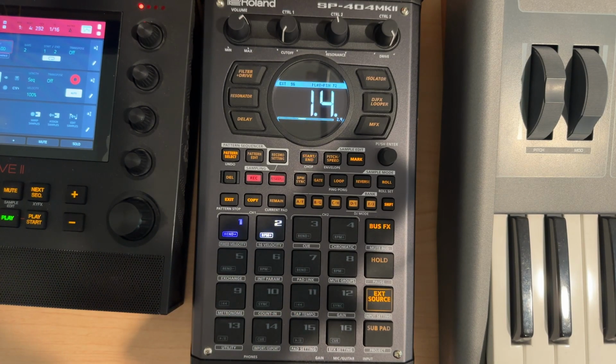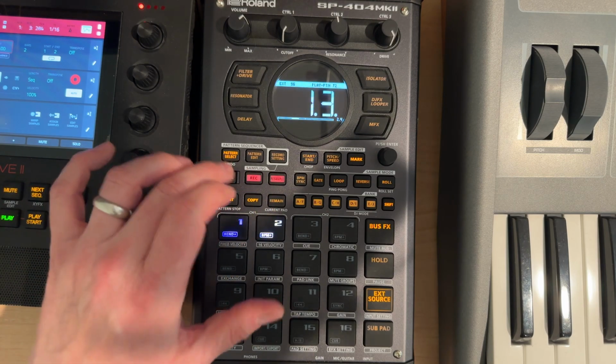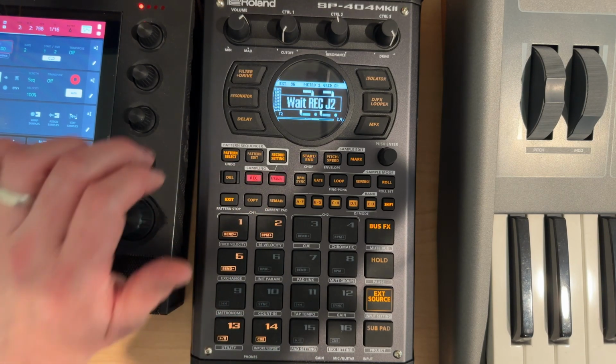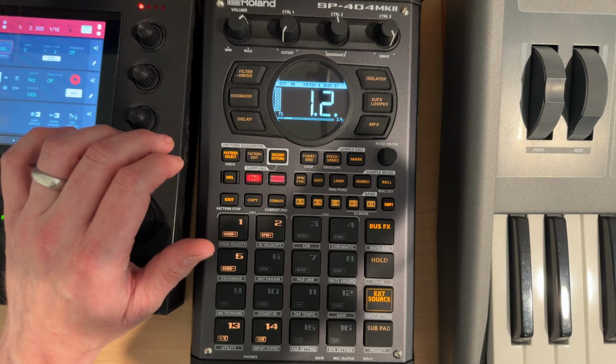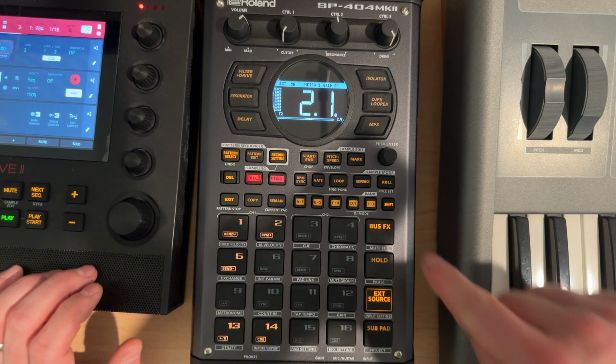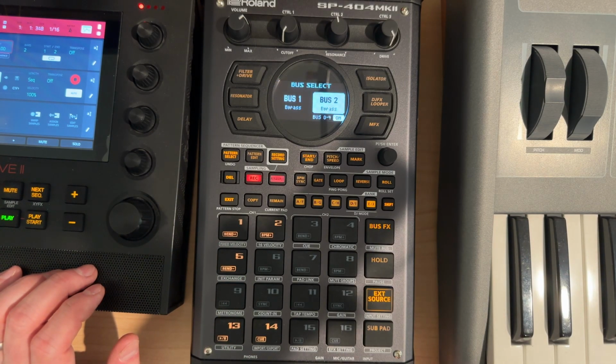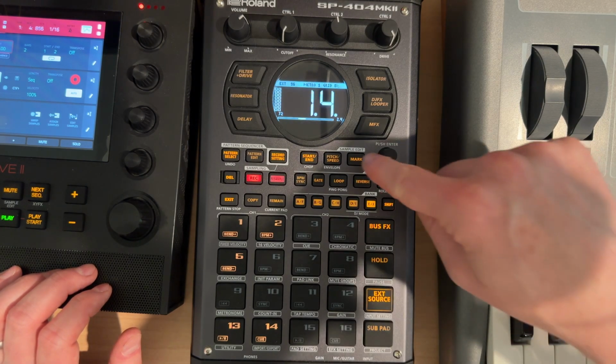All right, we are in sync. Cool. Next, hit record. So we got record on. We want to switch to bus effects 2. I'm going to hit mark.